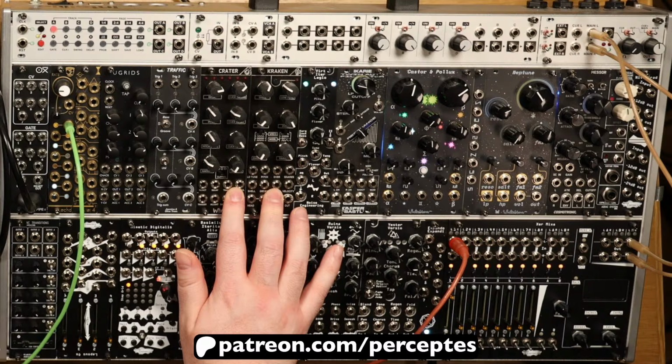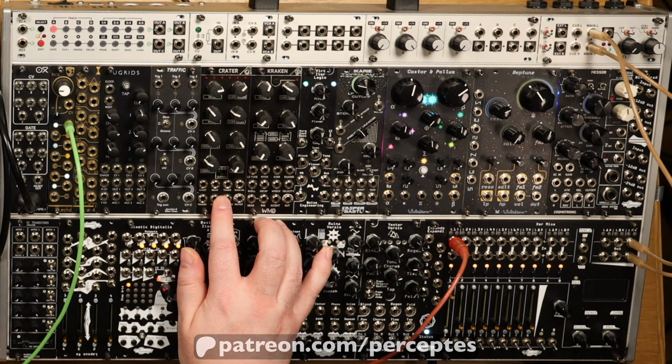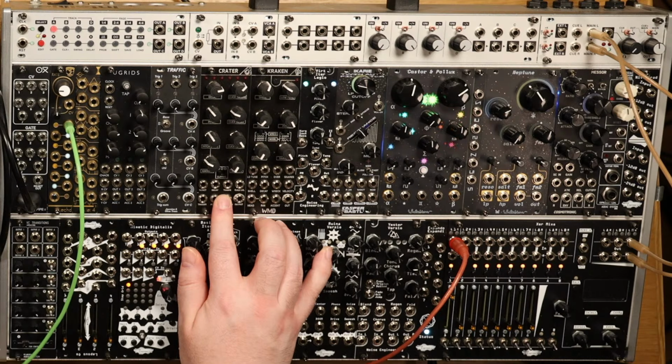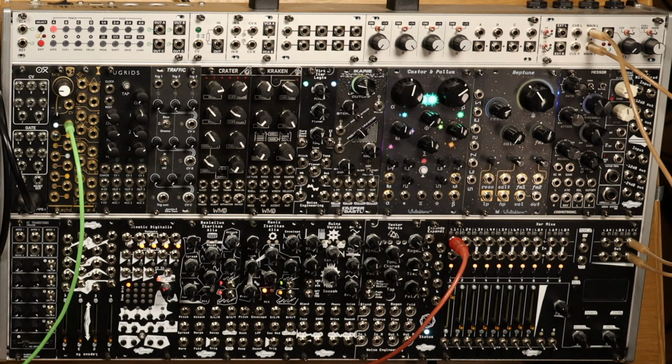So, for example, with Crater, it's ostensibly designed for kick drum sounds, right? But most of the components of a kick drum could be tuned in different ways to create a tom-tom sound. And similarly, there's a lot of different timbres that you can get from Kraken for things that sound much less like a realistic snare drum and more like other types of percussion.